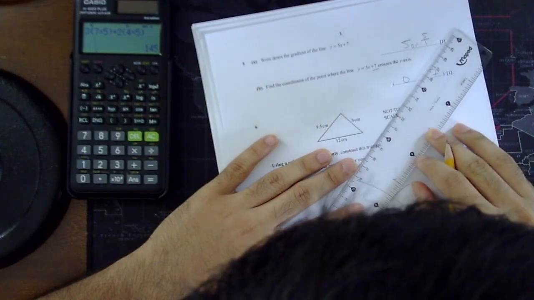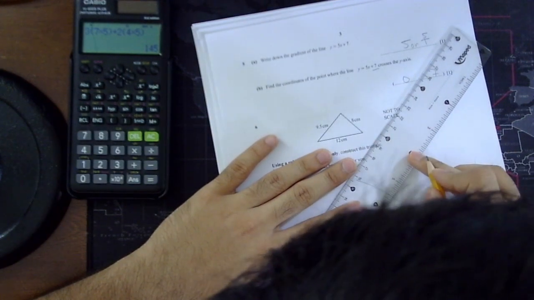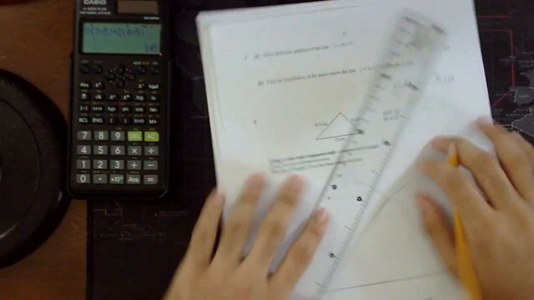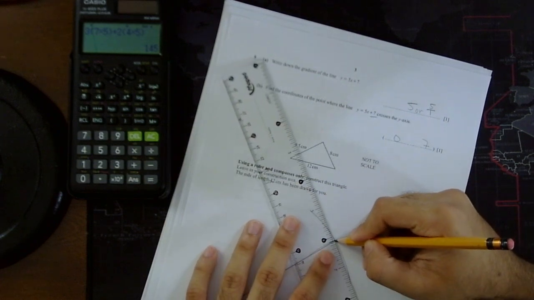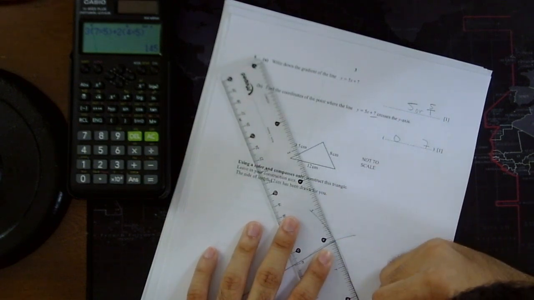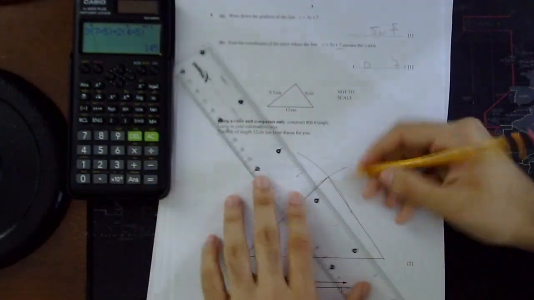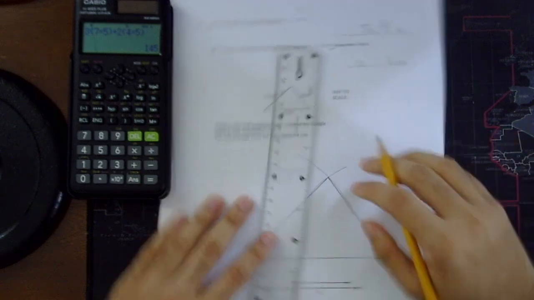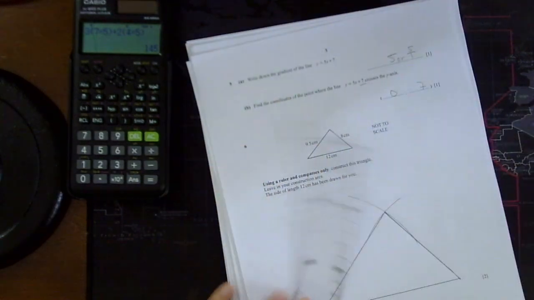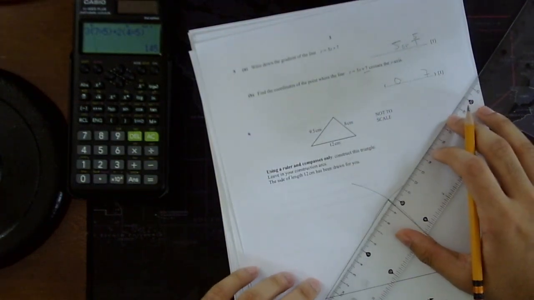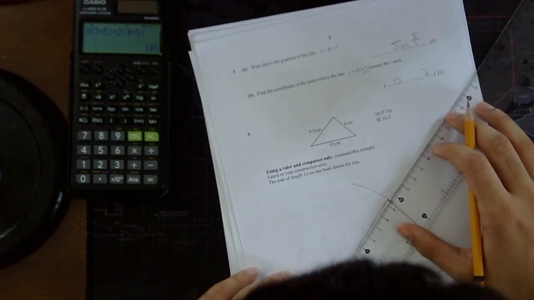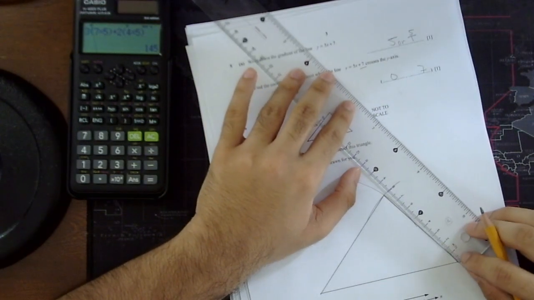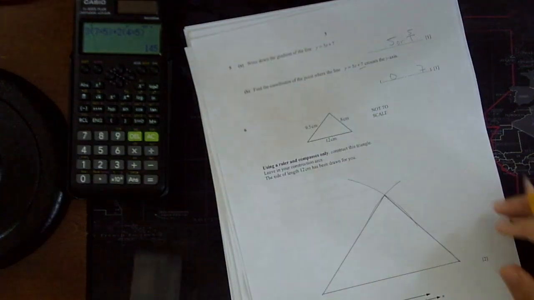No, that's not gonna work. Okay, one line goes there. The other line can go there. Works. Just to double check, we'll be measuring it. That one has to be 9.5 centimeters. Exactly, that's 9.5, and then this one has to be 8. And that matches up. Okay.